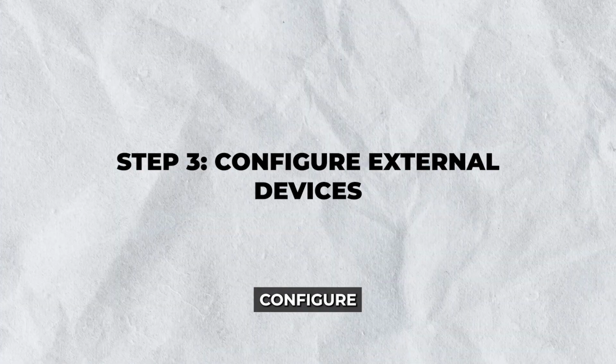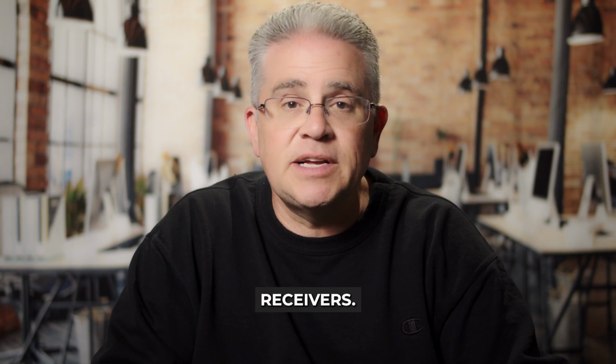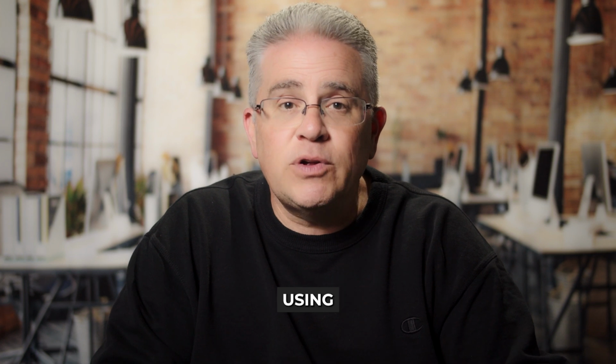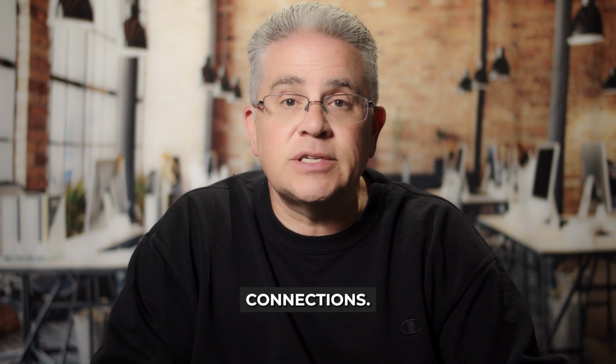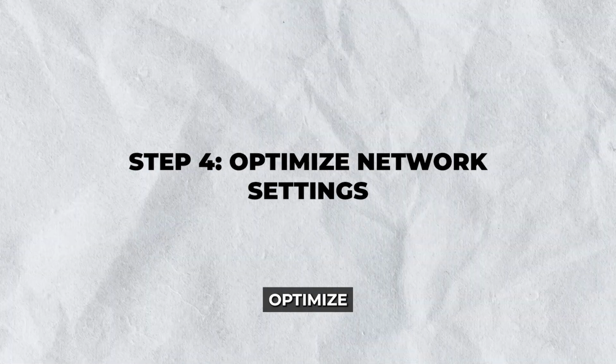Step 3. Configure external devices. If your audio delay persists, it might be due to external devices like soundbars or receivers. Ensure all cables are connected properly and securely. If you're using HDMI ARC or an optical cable, double-check the connections. Additionally, make sure these devices' firmware is up to date and explore their audio settings for any variable audio delay options.